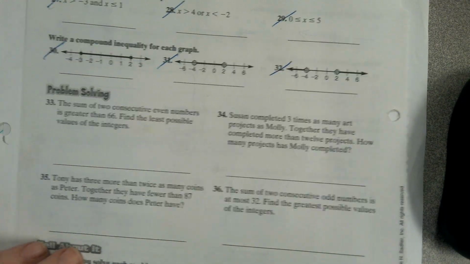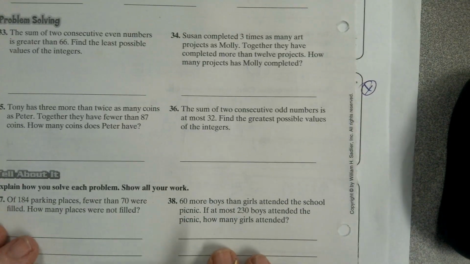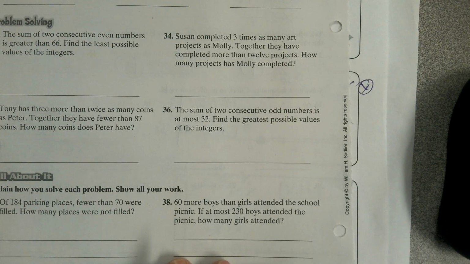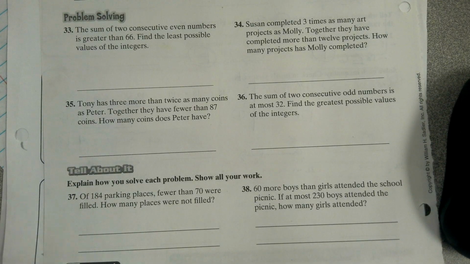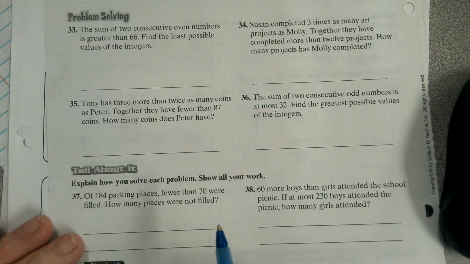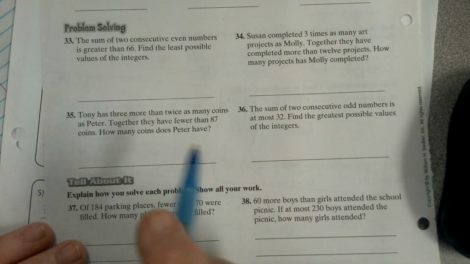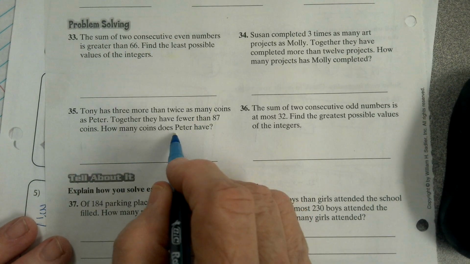Okay. All right. So here are word problems that you have to do. Let's look at this one, number 35, and you're going to have to do the others. So Tony has, and if you use extra sheet of paper, Tony has, we're looking for how many coins does Peter have?